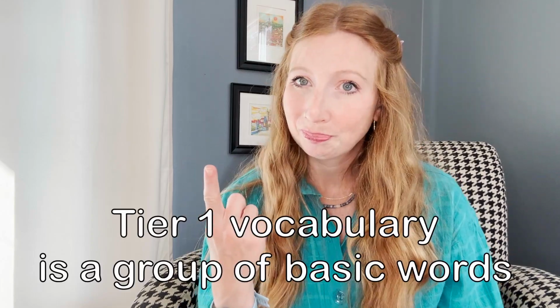So tier 1 are basic words that your class should already know. So you might go over it quickly, but you're not going to deep dive into those vocabulary words because it's not a big bang for your buck. So if I was a 4th grade teacher and I was teaching the water cycle, a tier 1 word would be like sun, rain, cloud. They should know those words. I'm not going to waste time defining them.